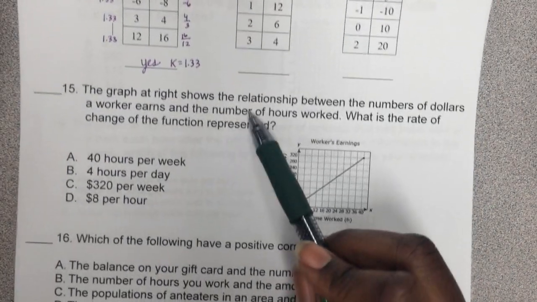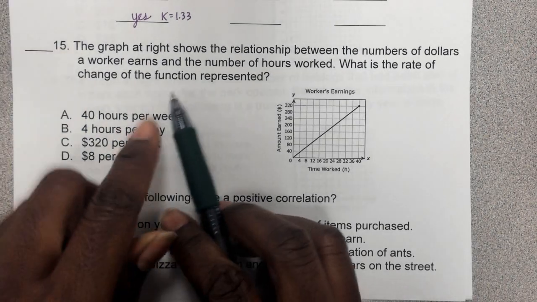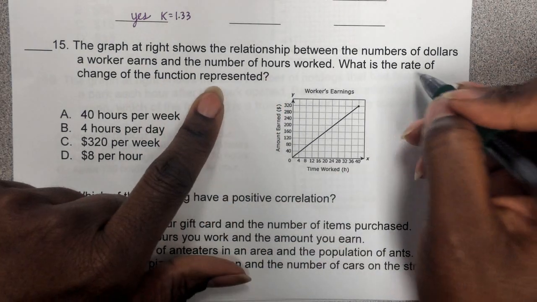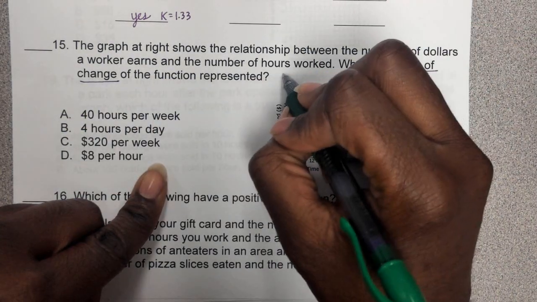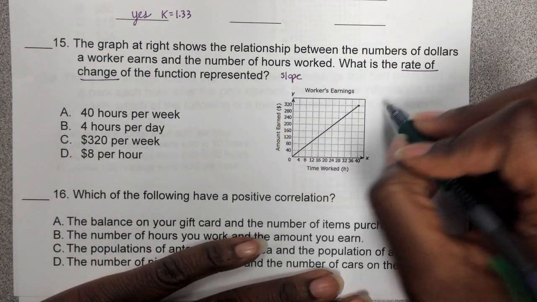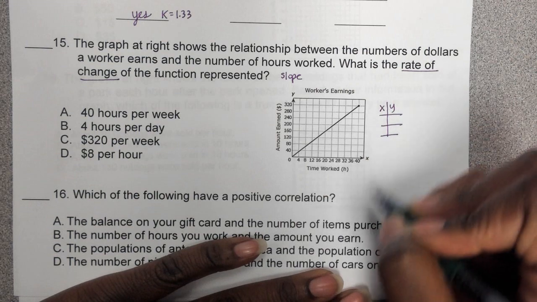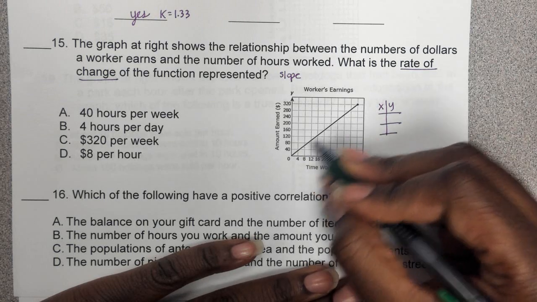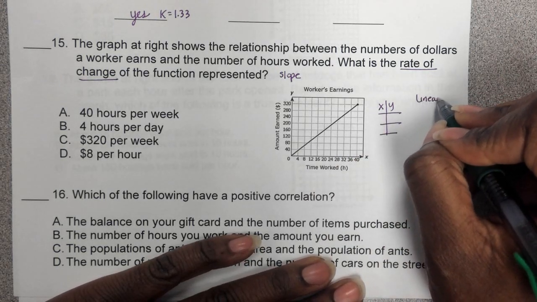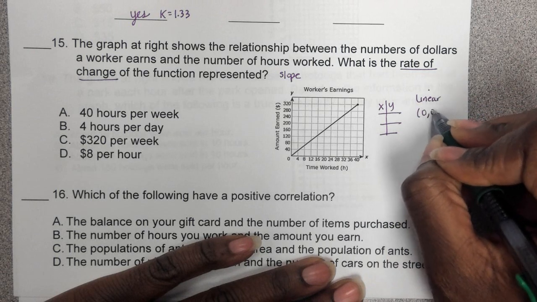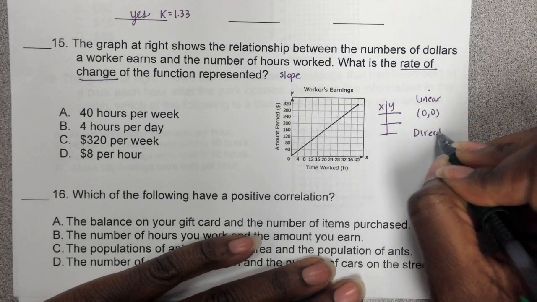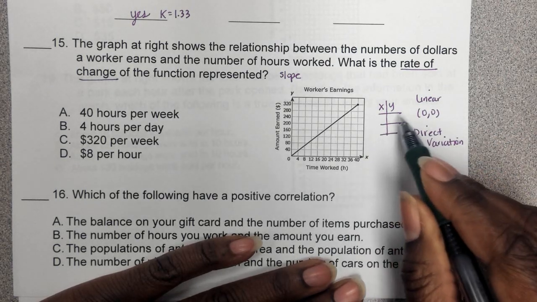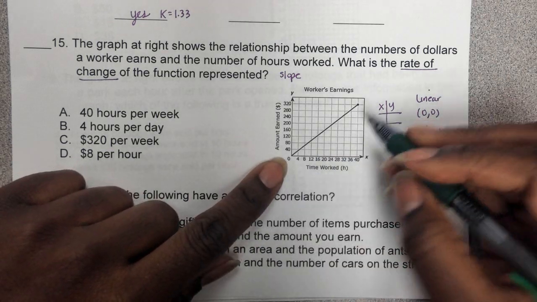Number 15, the graph at the right shows a relationship between the number of dollars a worker earns and the number of hours worked. What is the rate of change? Another word for rate of change is the slope. So I would definitely make a table for this one and find the slope. Or you can notice, what do you notice about this line? This is definitely linear and it passes through the 0, 0. So that means it is a direct variation equation. Since it's direct variation, we can definitely use our Y divided by X to help us find the answer.